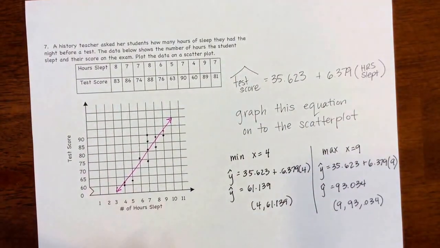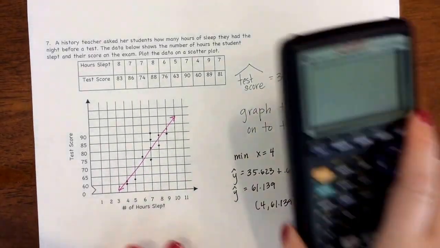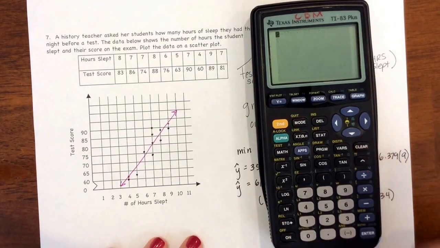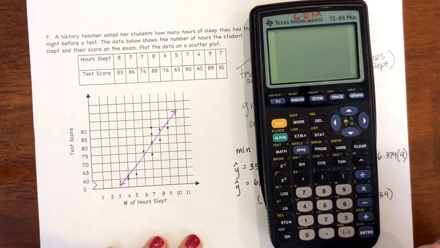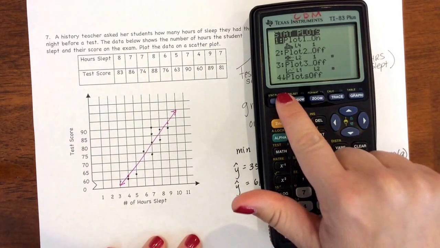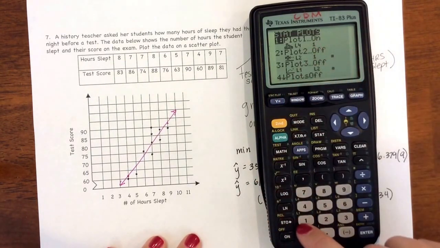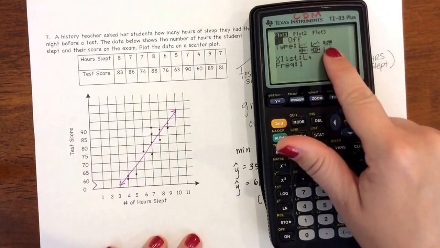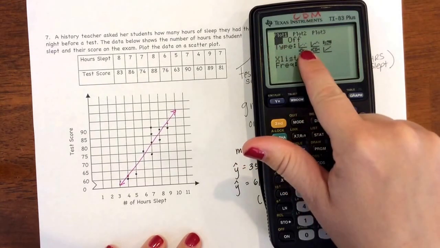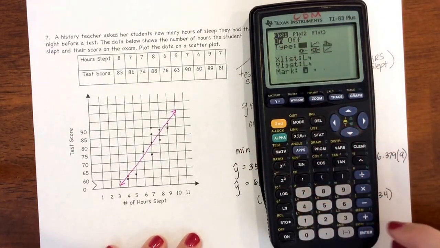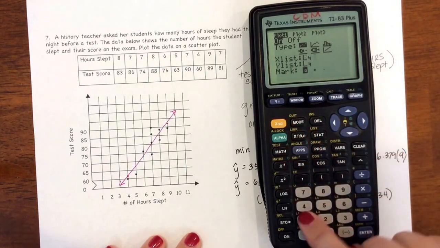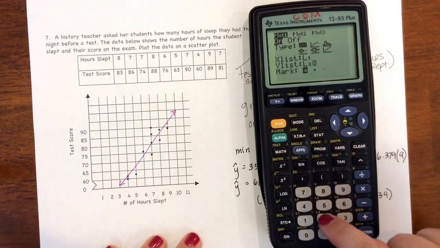Okay, let's say you wanted to do this on your calculator. All right, we already have our data in our calculator. And so what we're going to do here now is we're going to turn on the scatter plot. So we're going to go to second y equals, and we want to go to plot 1. And I have my histogram on from an old homework assignment, so I need to make sure that the graph is on and the scatter plot is on. And then I have to direct it to what list to use. So I'm going to tell it to use list 1 and list 2.